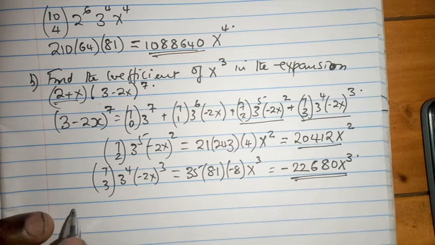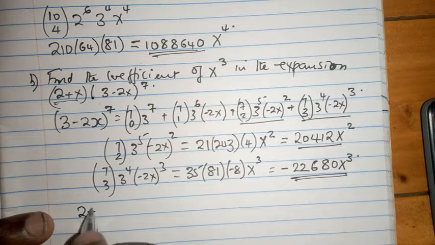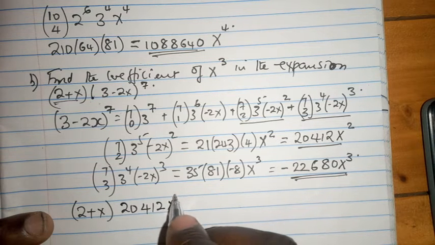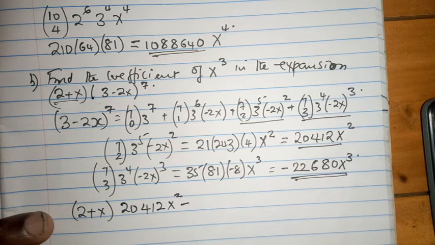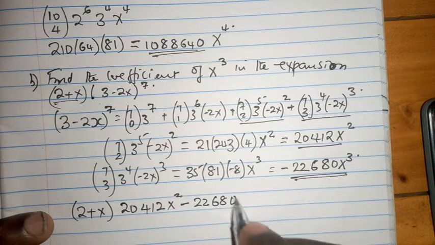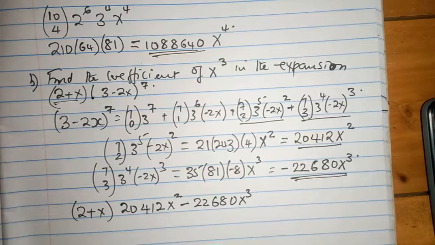So this one, 2 plus x, now multiplying out, is going to multiply out 20412 x squared minus 22680x cubed.